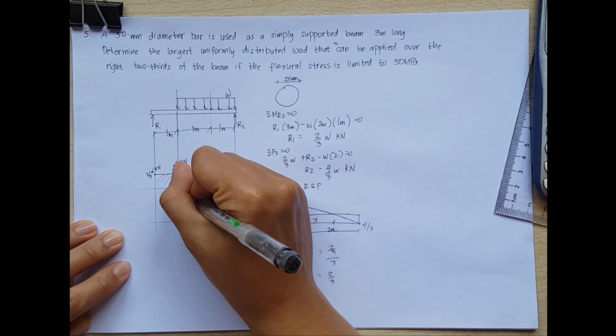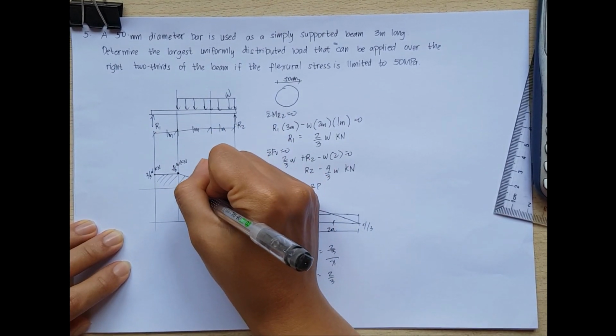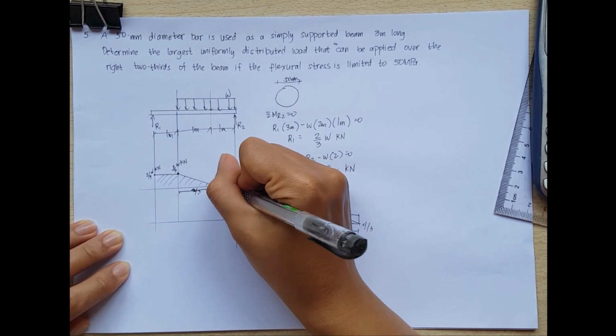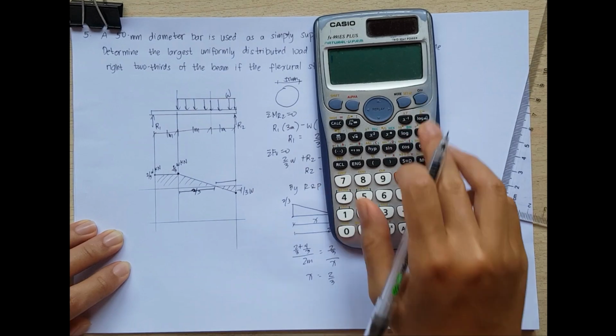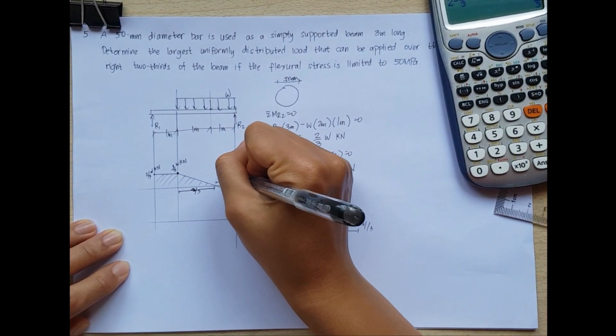So, this is located 2/3 from point B, and then this one is, so 2 minus 2/3 is equal to 4/3.